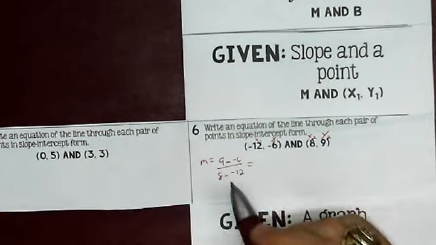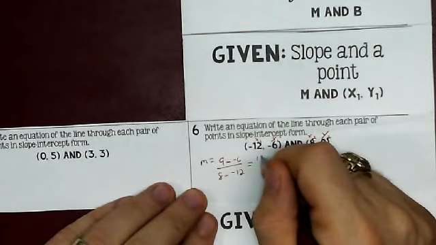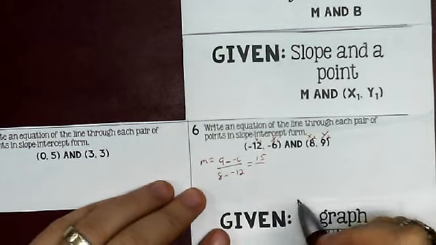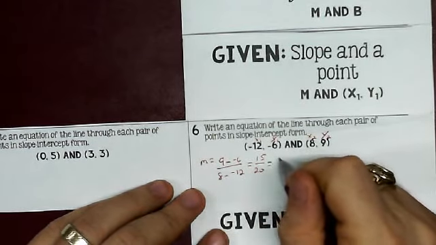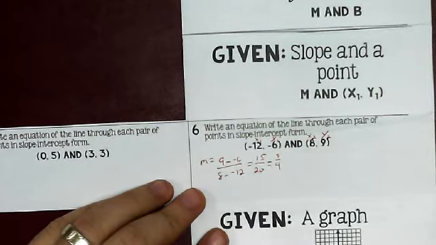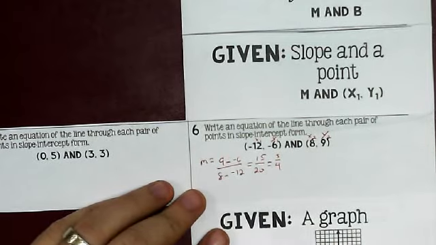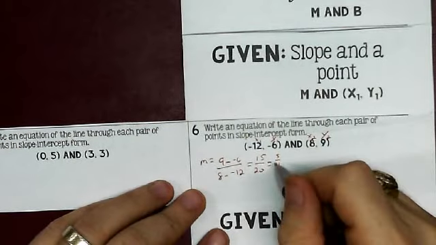Okay, and so 9 minus a negative 6 is really 9 plus 6, which would be 15. 8 minus negative 12 is really 8 plus 12, which would be 20, which simplifies to 3/4. So this is what my m is.